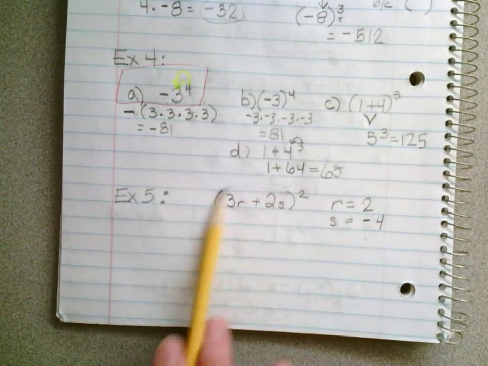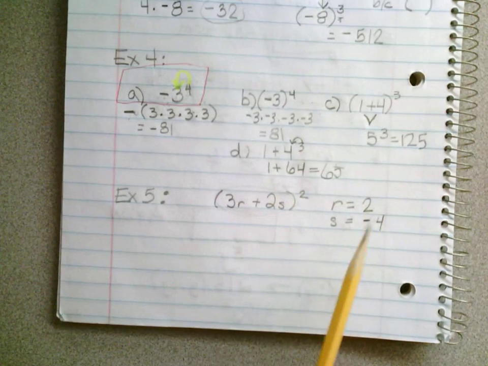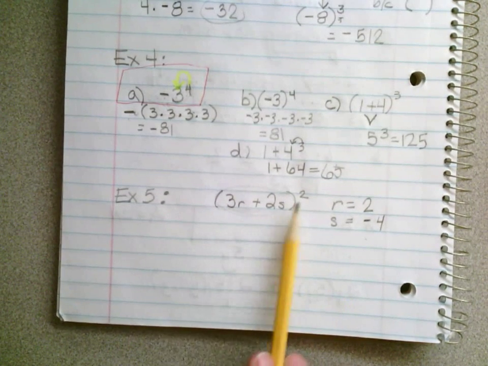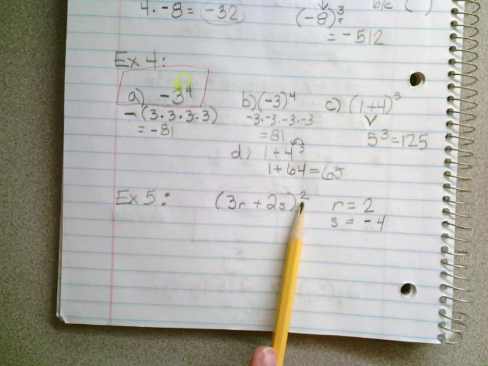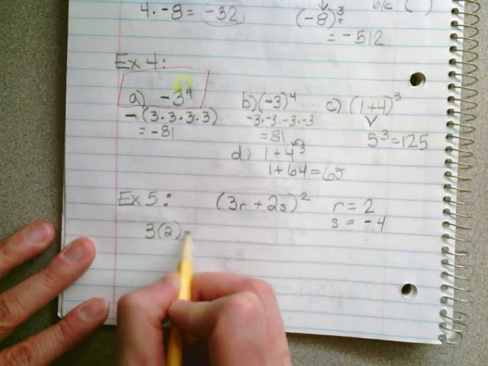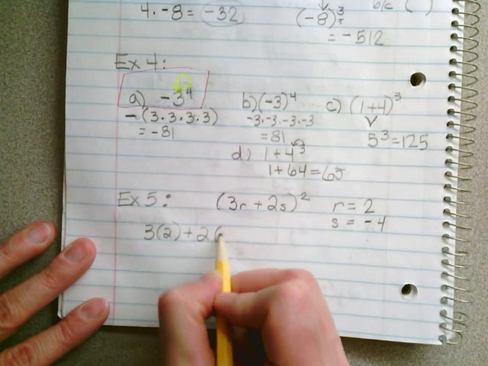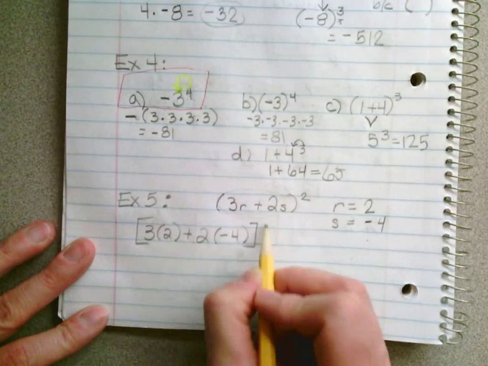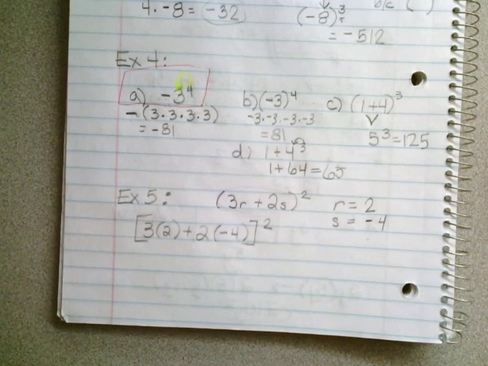You've evaluated this with these before. You've simply never thought about then taking that result and raising it to a power, or squaring it, as it is here. So 3 multiplied by 2 added to 2 multiplied by -4 is going to be squared.